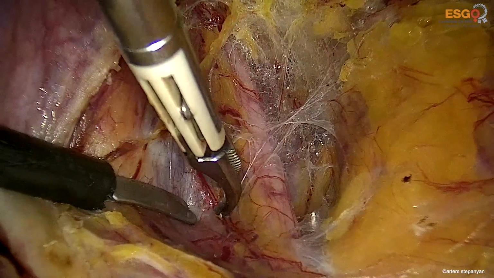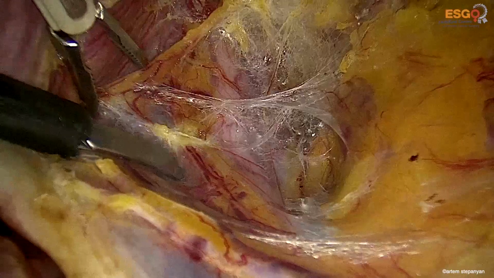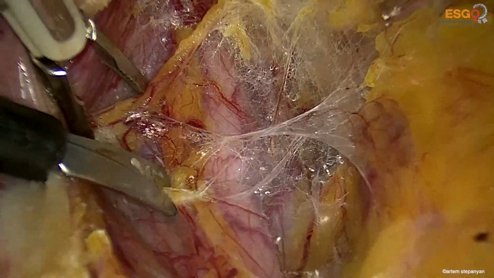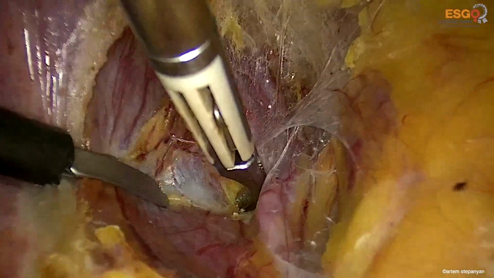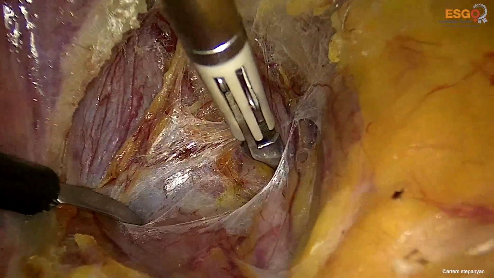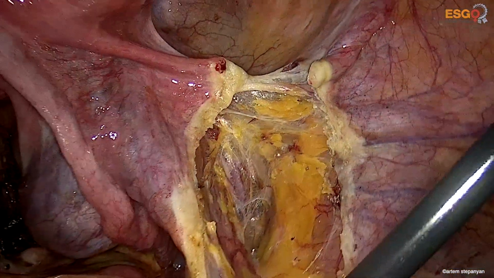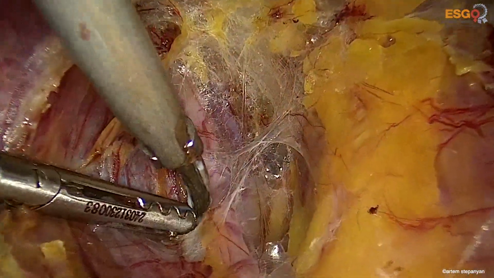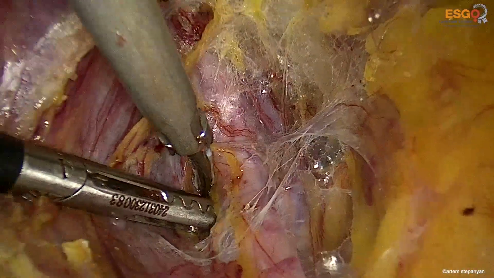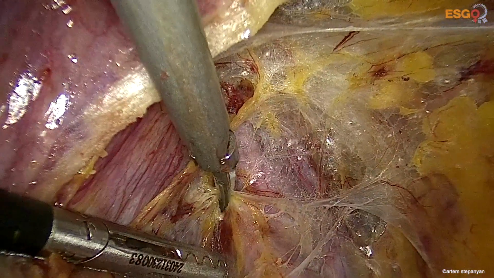And then we're starting the entering into the Okabayashi space. It can be done sharply or bluntly, or in combination of sharp and blunt dissection as we do in this video.